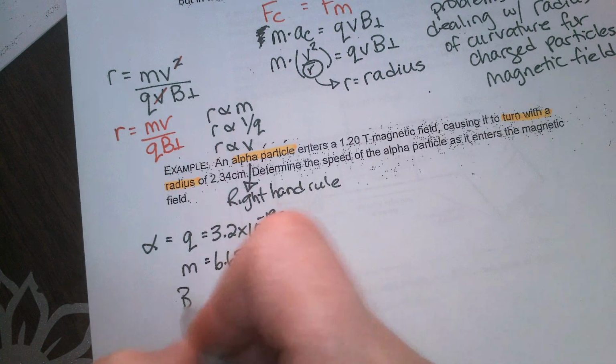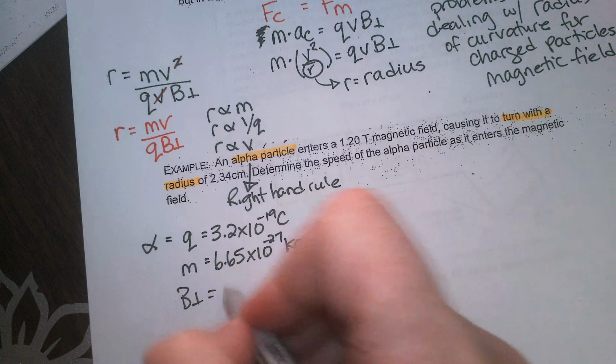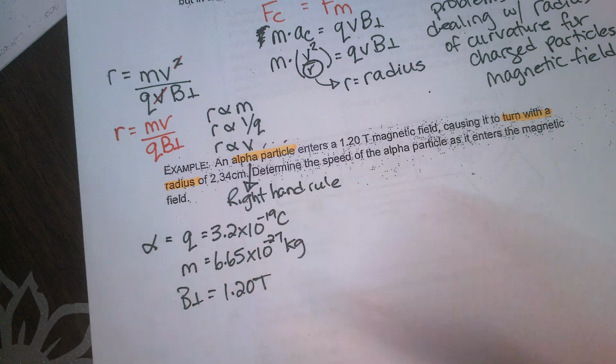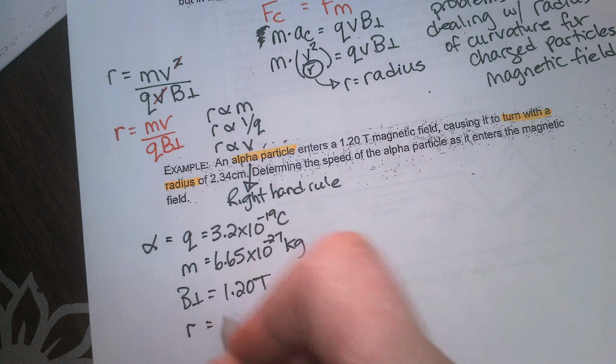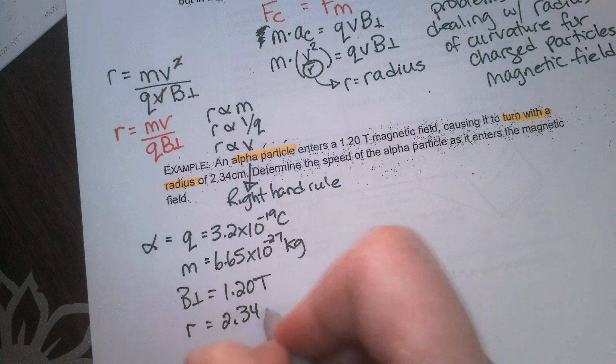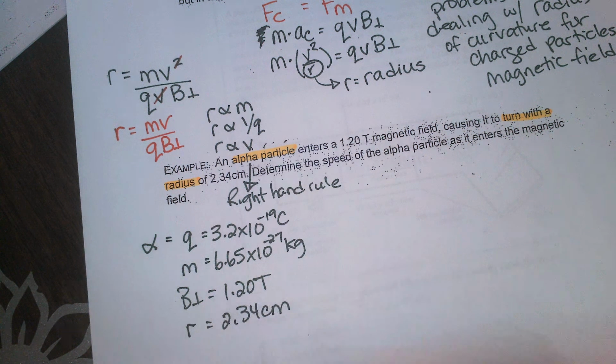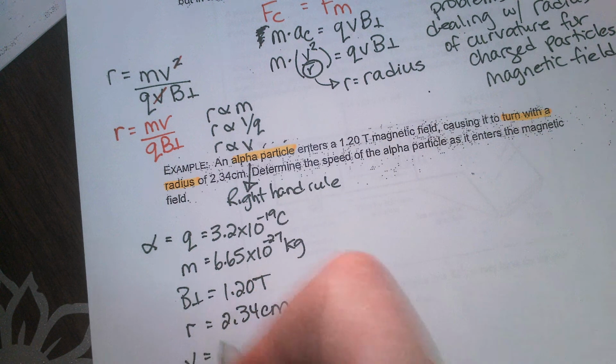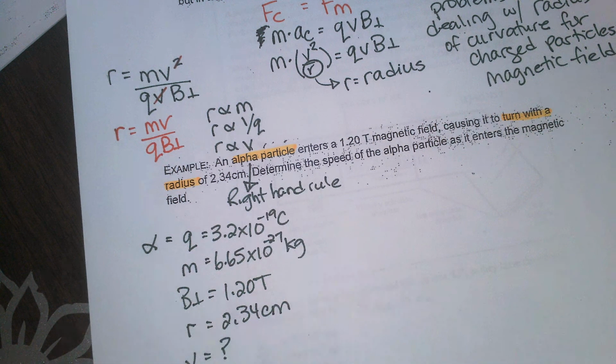We know the magnetic field strength is 1.20 Teslas. And we know that it turns with a radius of 2.34 centimeters. And it's asking us to solve for speed.